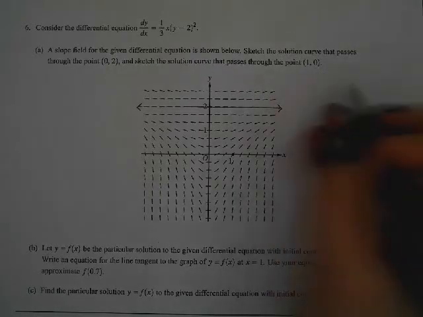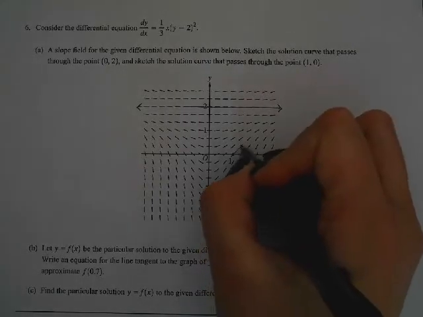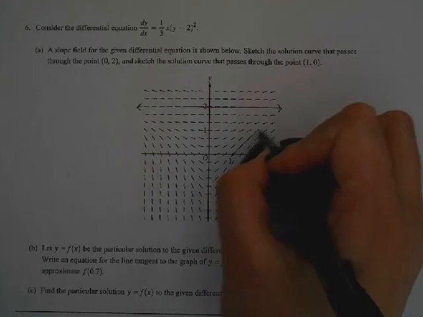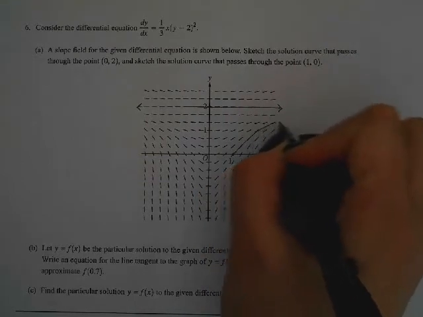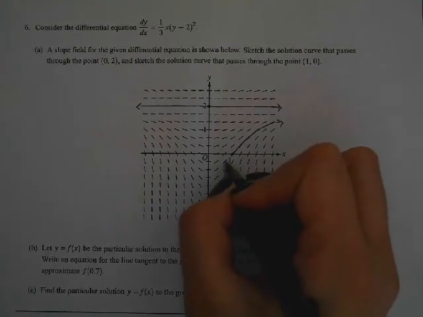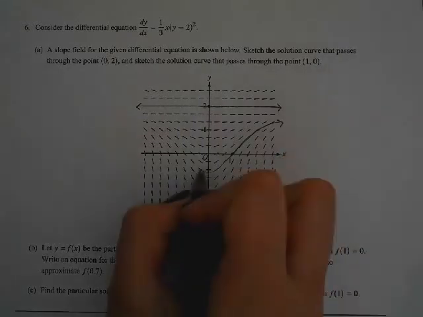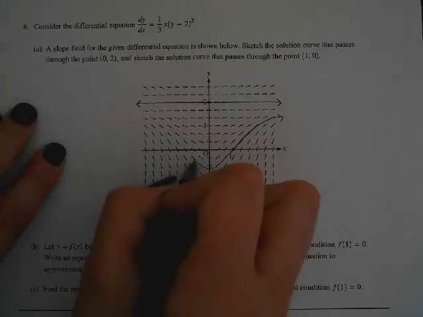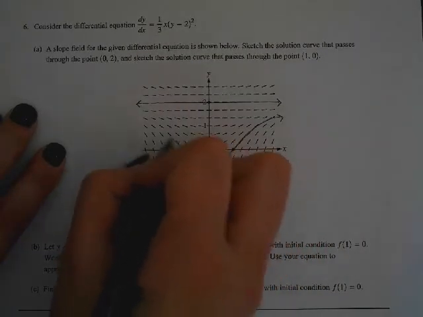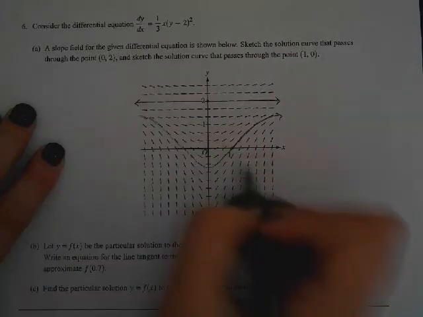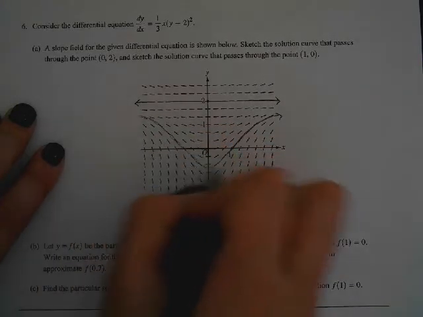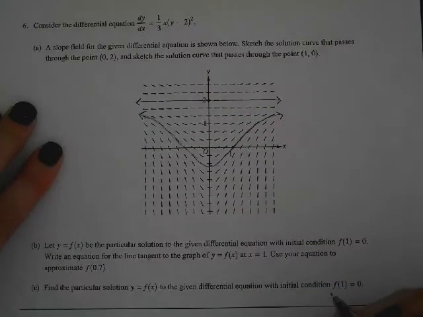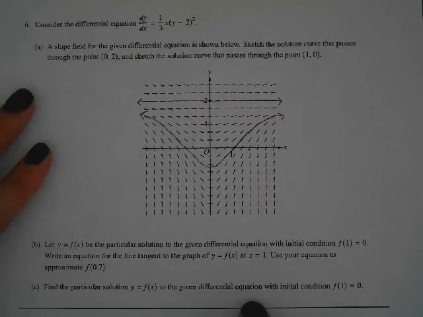And then the point 1, 0 is over here, so I'm going to kind of follow those, so it's going up like that. I'm not going to stop there. And you can see that there's some symmetry to this. I'm just going to try to get that same symmetry on the other side. All right, so there's my two solution curves.